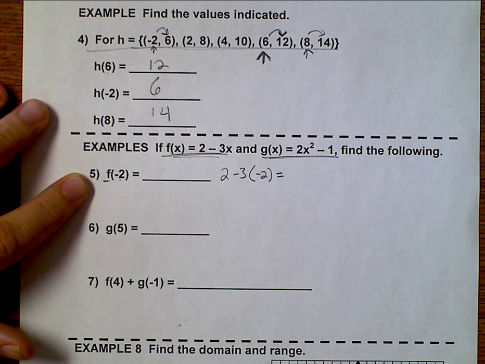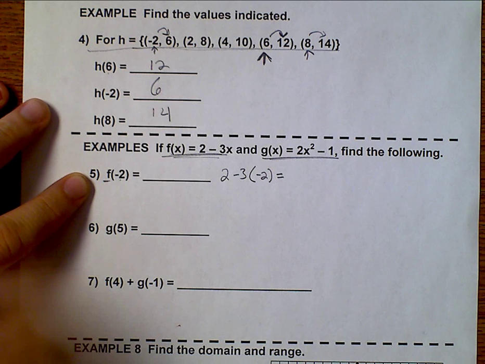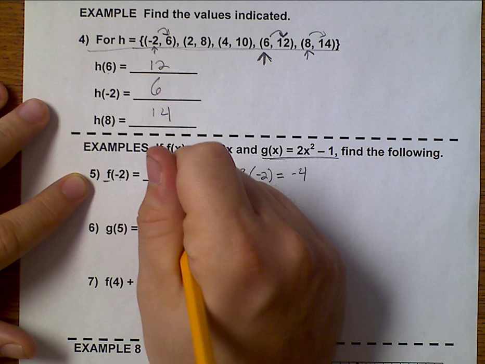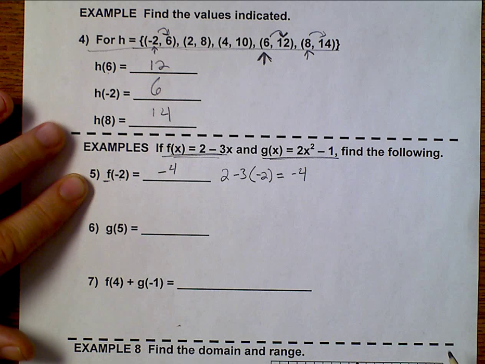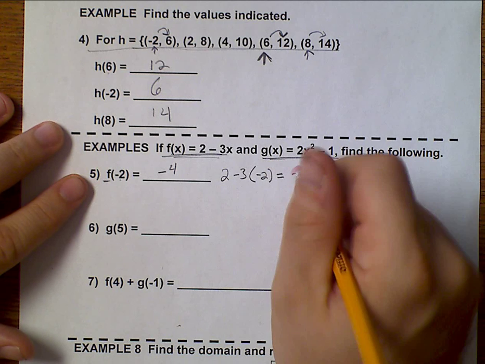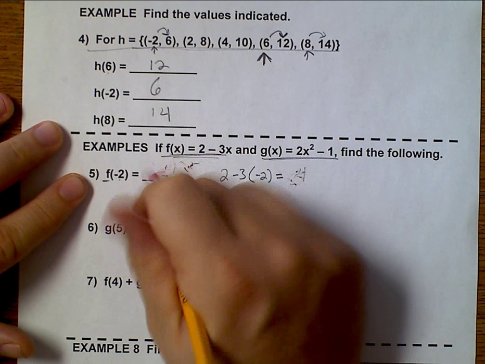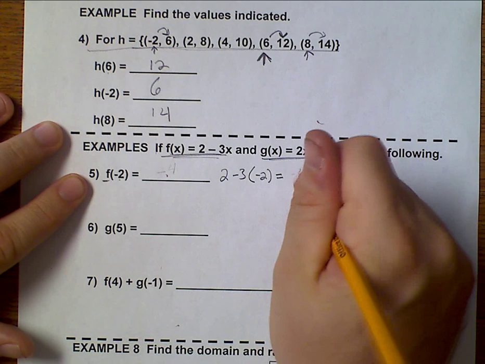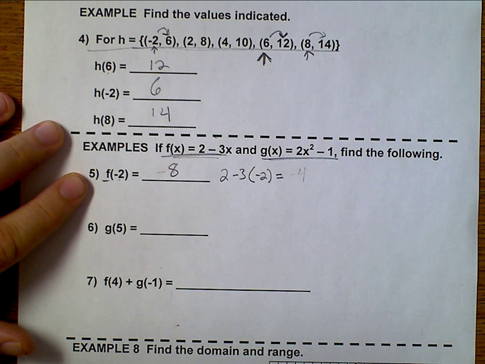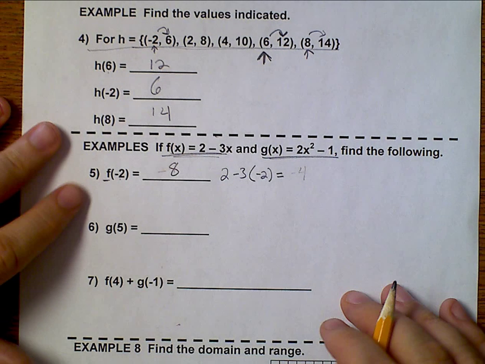Well, 2 minus 3 times negative 2 would be 2 minus 6 is negative 4. Actually, this would be positive. Negative and negative make positive, so 2 plus 6 makes 8. This is what happens when I get in a hurry and don't double check my answers.